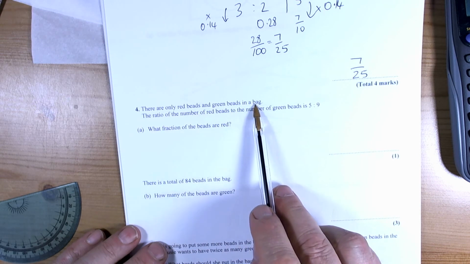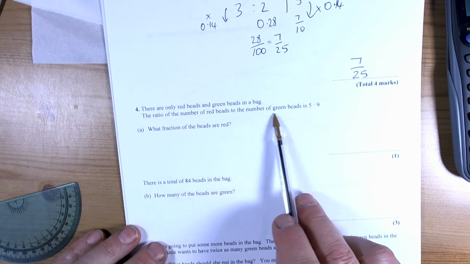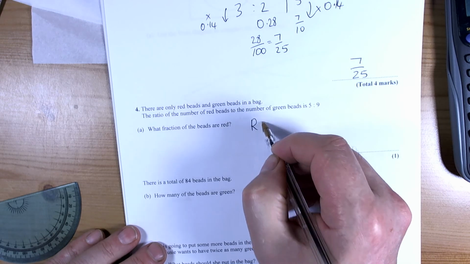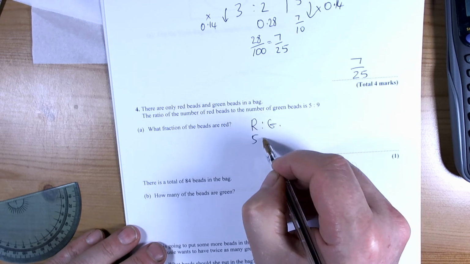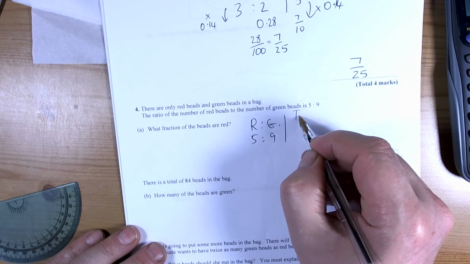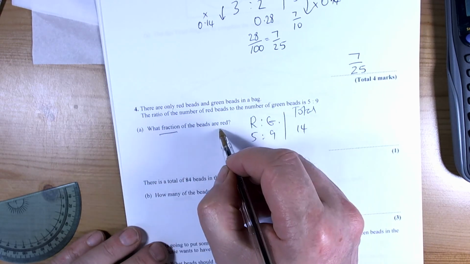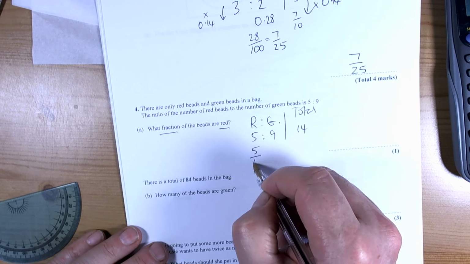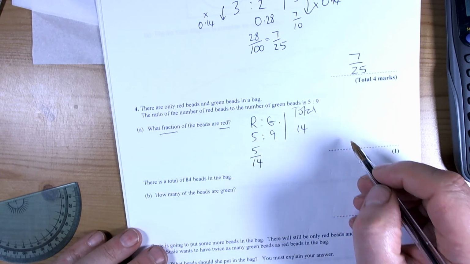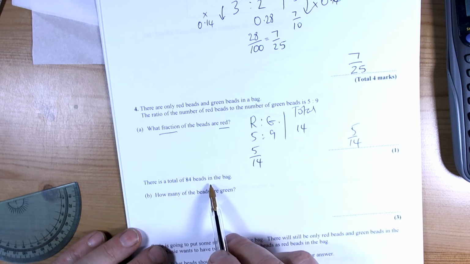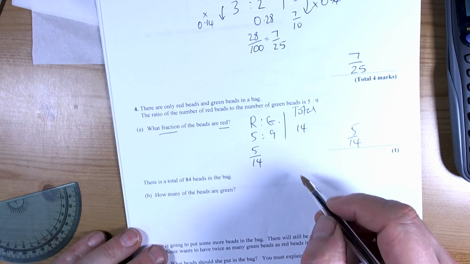There are only red and green beads in the bag. The ratio of the number of red beads and green beads is 5:9. So we've got red beads and green beads, ratio of 5:9. So the total parts is 14. So it says what fraction are red? Well, 5 out of 14. There's a total of 84 beads in the bag. How many beads are green?